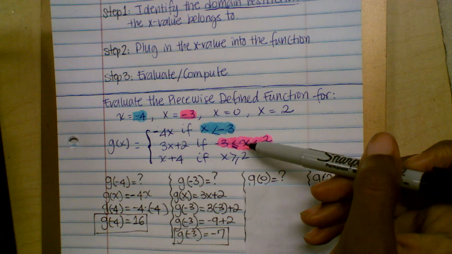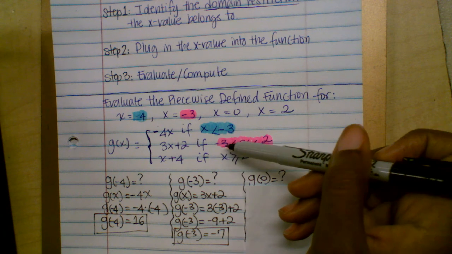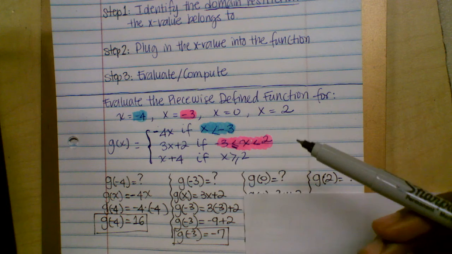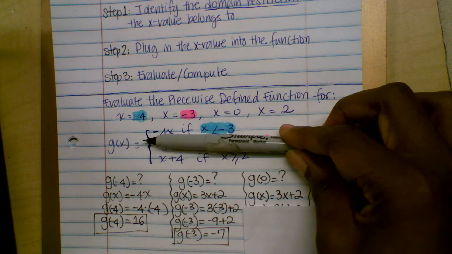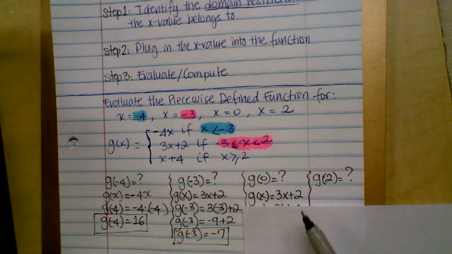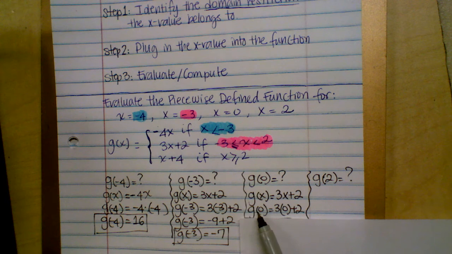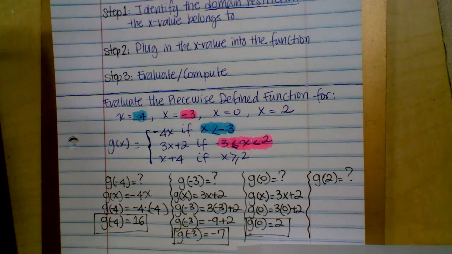Okay, so 0 is in that domain restriction. Why? Because 0 is less than 2 and 0 is also greater than or equal to negative 3. That's why I'm using the function with its corresponding domain restriction, which is 3x plus 2. Now since I want to find g of 0, wherever I see the x, I'm going to plug in the 0, and we get g of 0. g of 0 is positive 2. Okay, so now I hope it's making more sense.